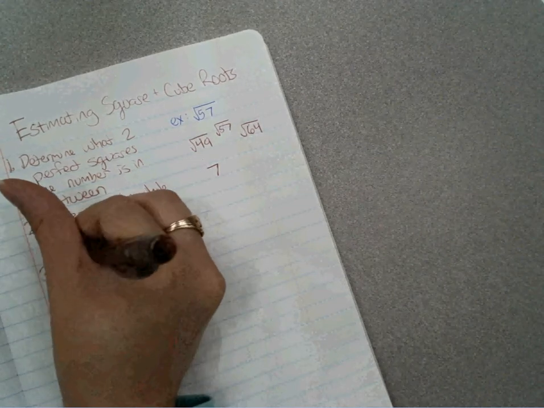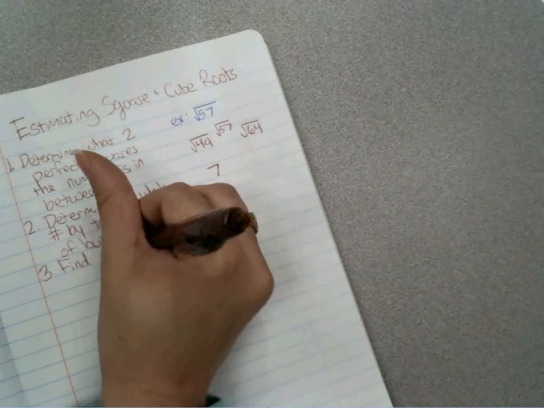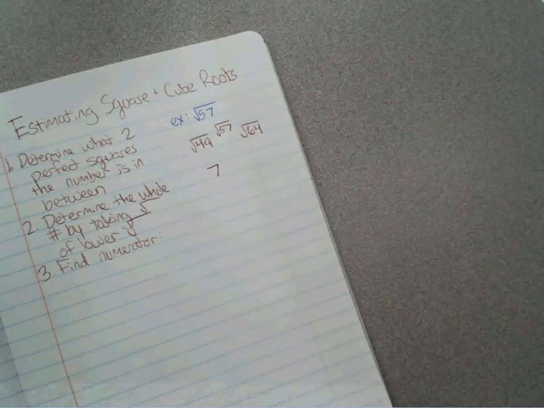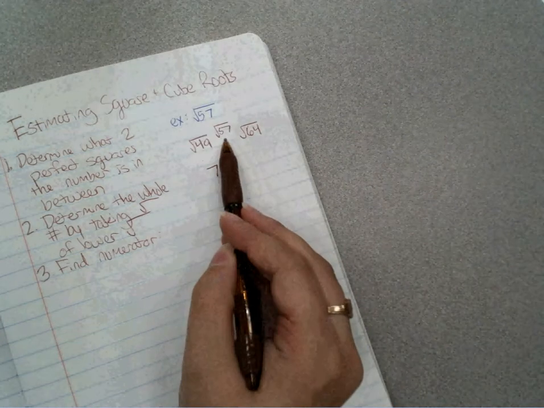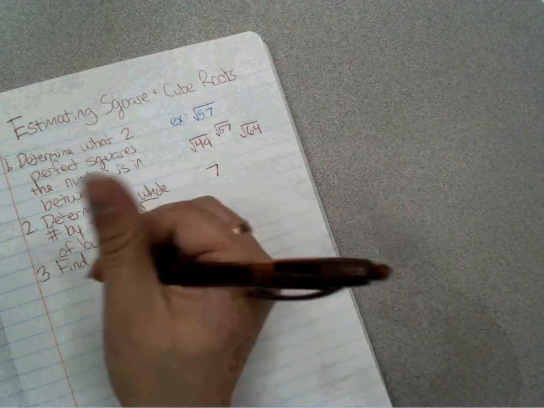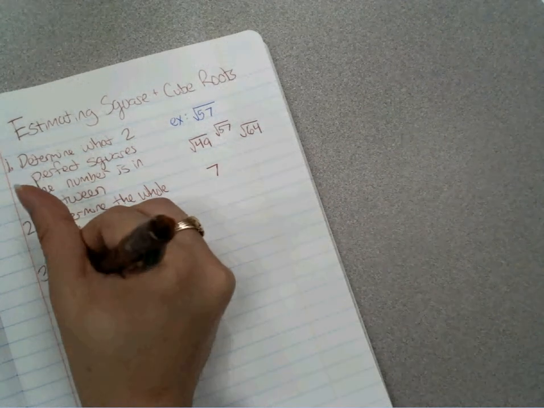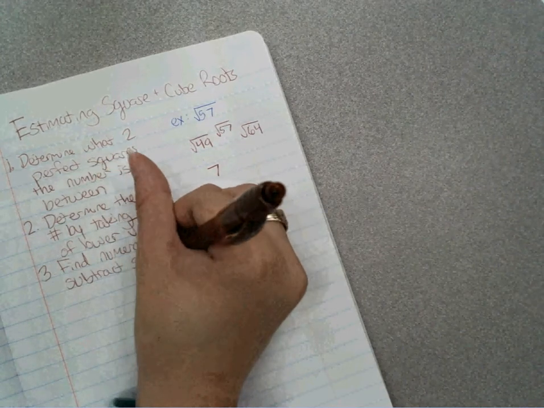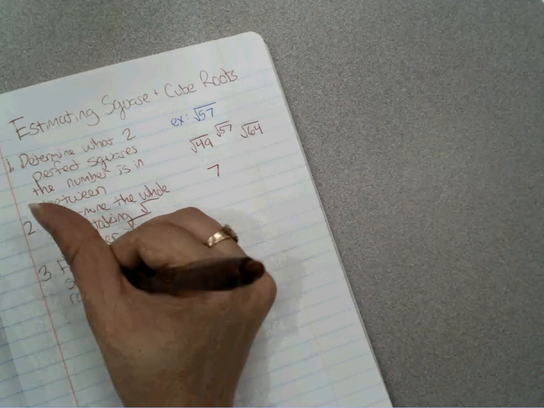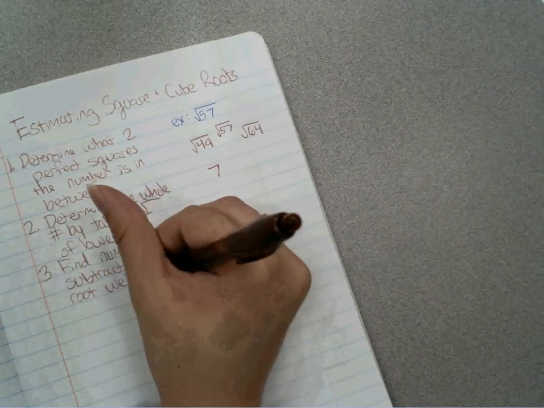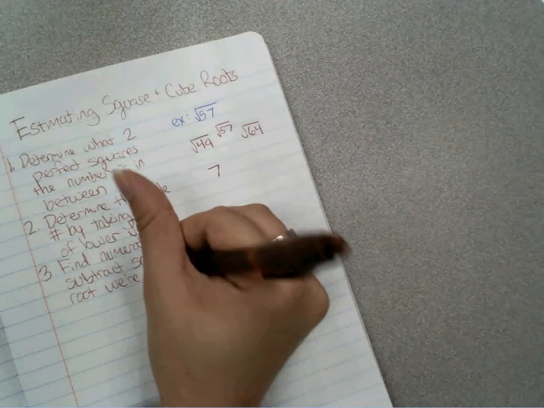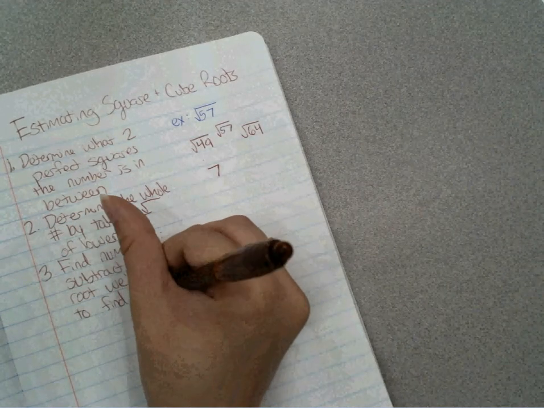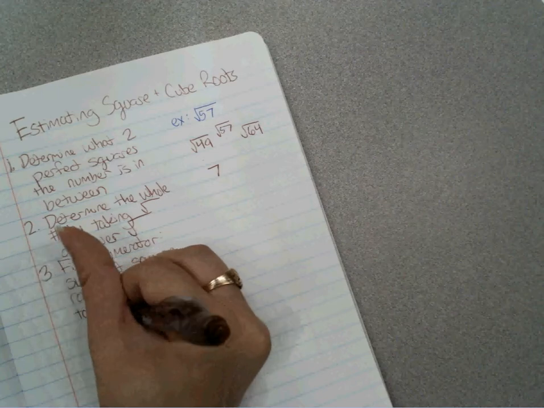So to find the numerator, we want to find the difference between the square root we want to find and the lower square root. So subtract the square root we're trying to find with the lower square root.